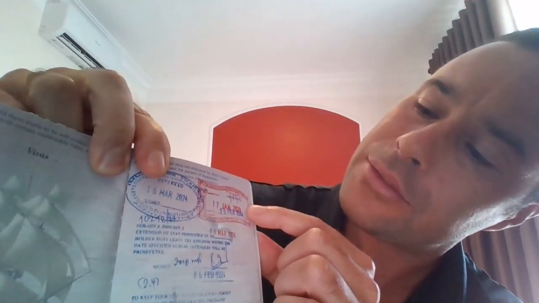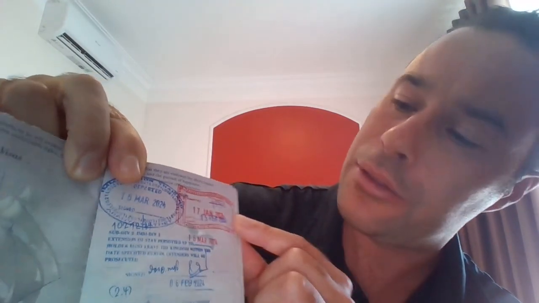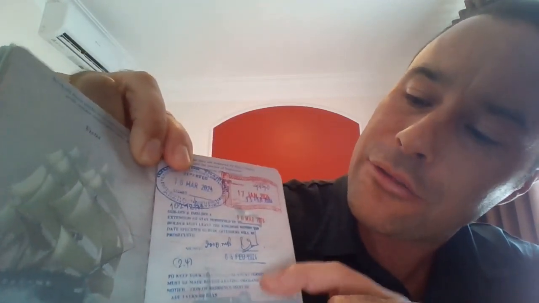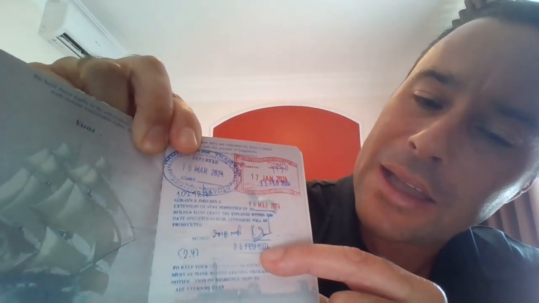Now, let's look at an extension. So I arrived in Thailand. They stamped my passport on January 17th, and they gave me till February 15th. But if you look down here, on February 6th, I got an extension.